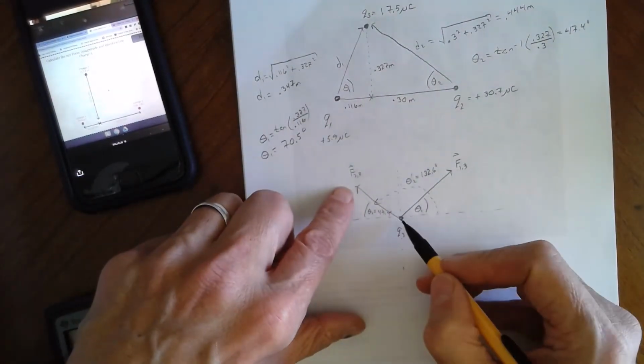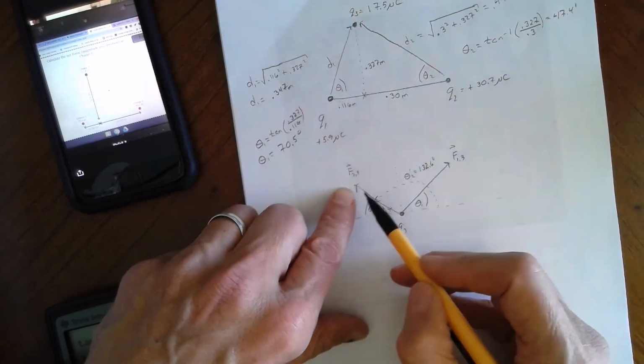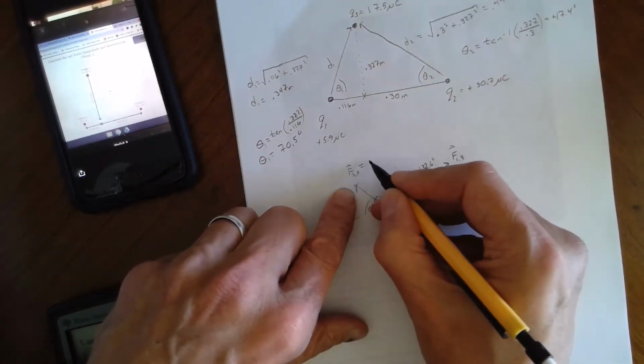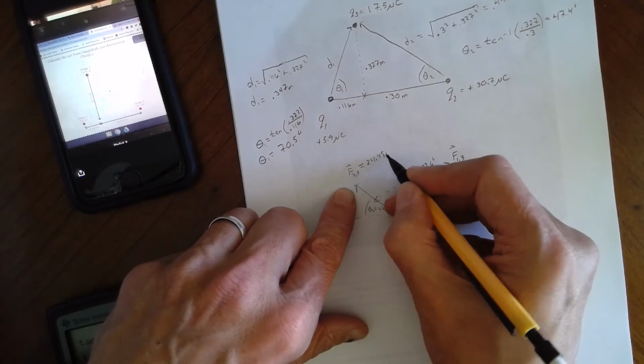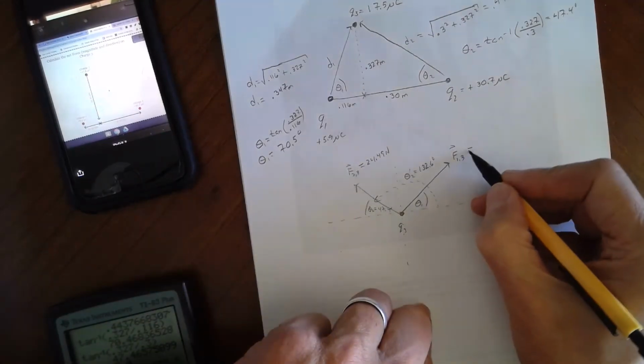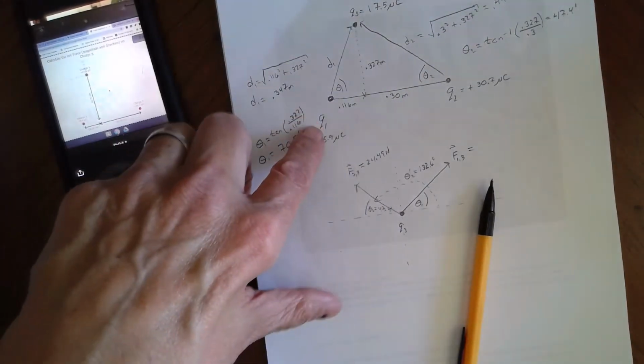This force Q2 on Q3 is actually right here, and we have that this force is 24.49 newtons. Okay, and let's go ahead and do this force here, which is Q1 on Q3.